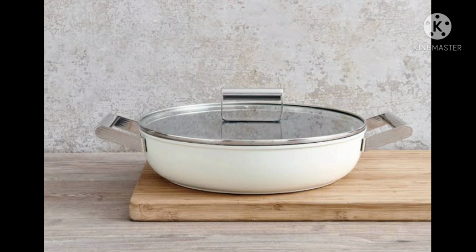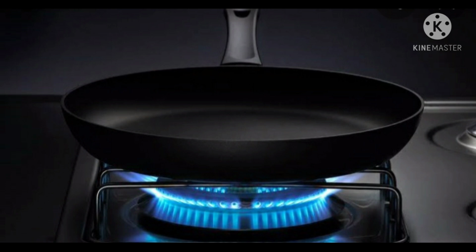Slowly that hot pan became cool because heat transferred from the pan to the surroundings. Here also heat transferred from the stove to the pan. In general, what we can say is heat transfers from a hotter body to a colder body.